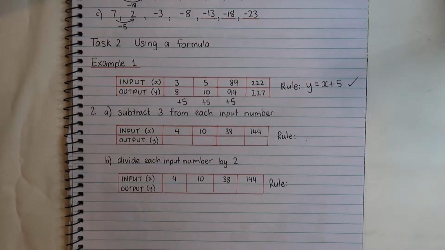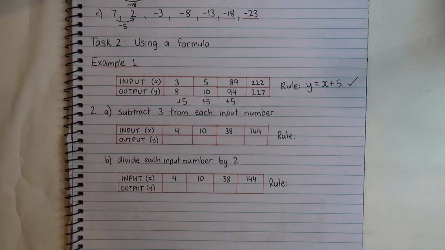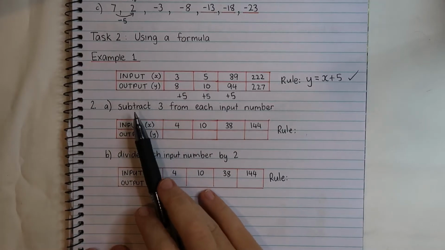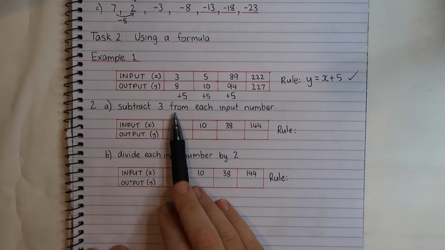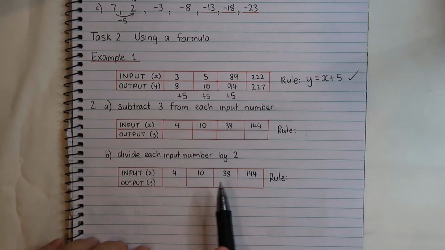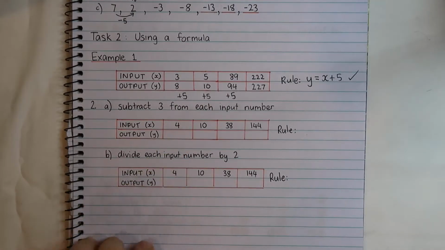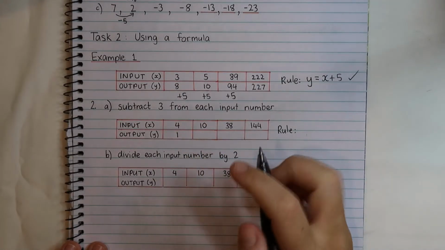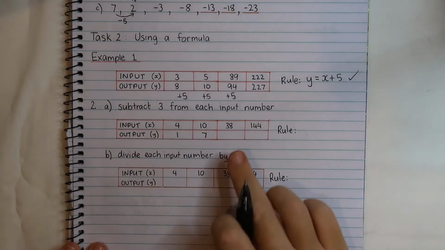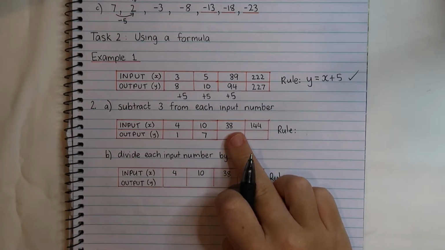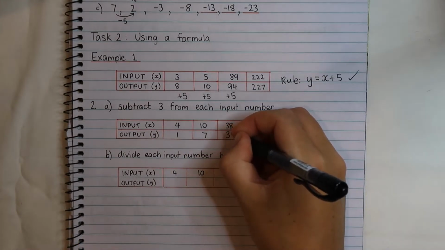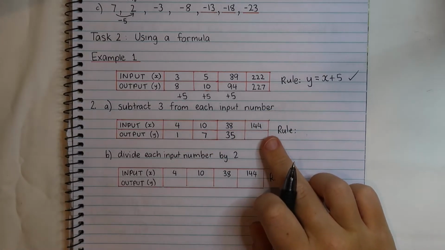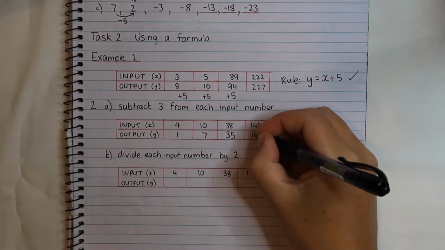So let's complete the following tables using the given rules to work out the correct output numbers. So here we have our rule. Subtract 3 from each input number. So our first input number is 4. 4 minus 3 is 1. Our next input number is 10. 10 minus 3 is 7. 38 minus 3 is 35. 144 minus 3 is 141.